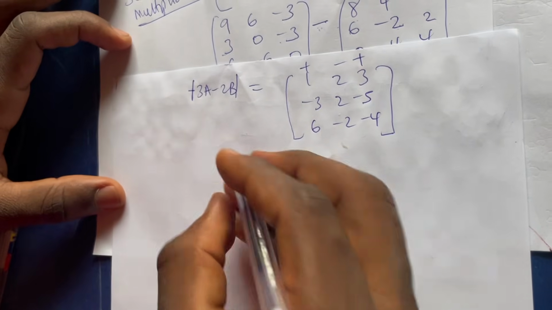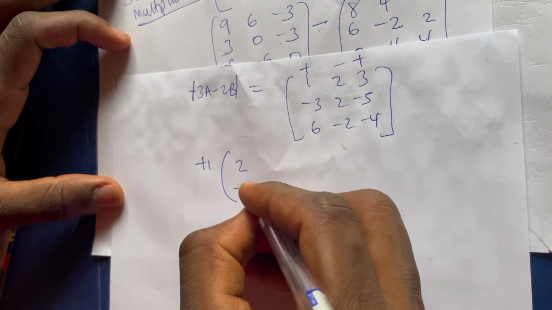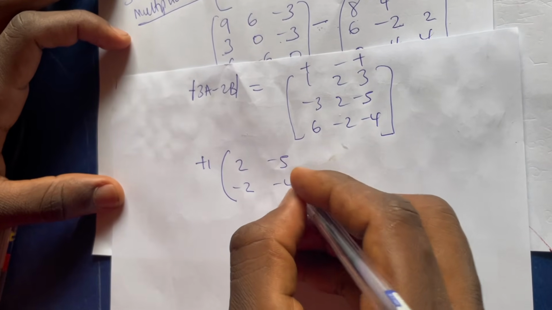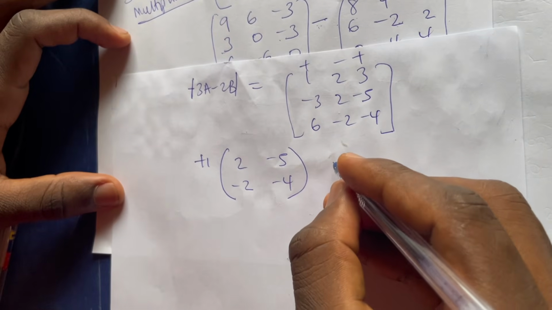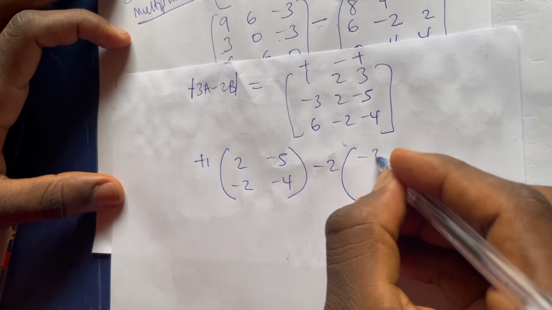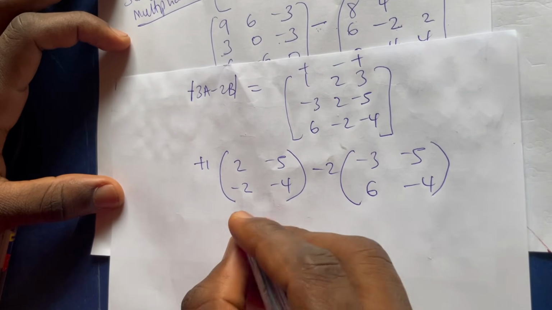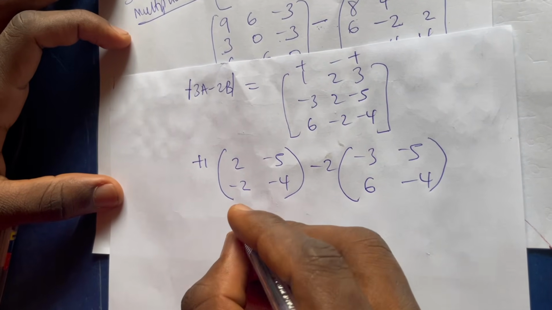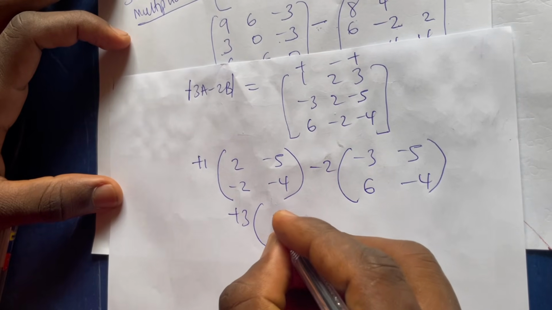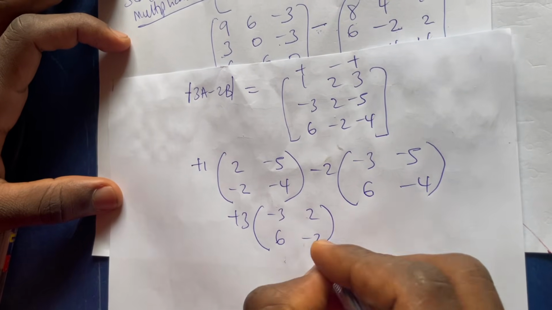So after that, what would I do next? I will say plus 1 bracket 2 minus 2 minus 5 minus 4. Okay, so minus 2 bracket minus 3 6 minus 5 minus 4, and then the last one is plus 3 bracket minus 3 6 2 minus 2.